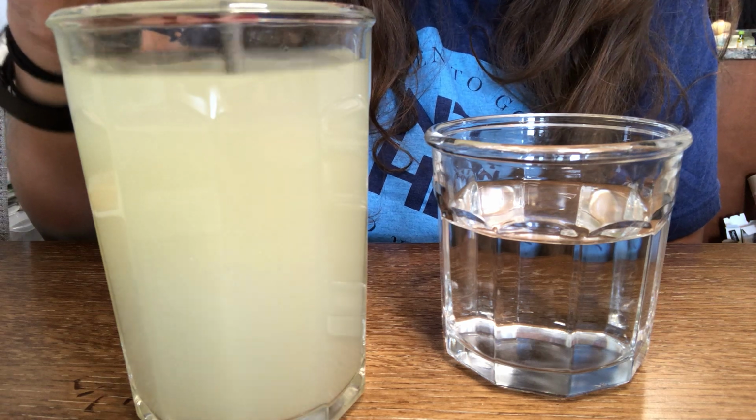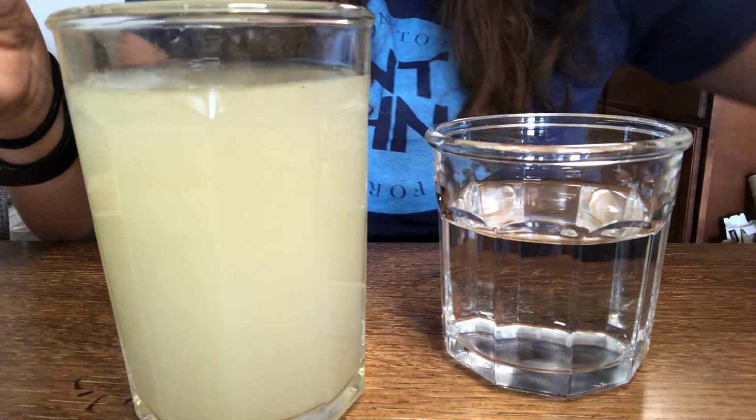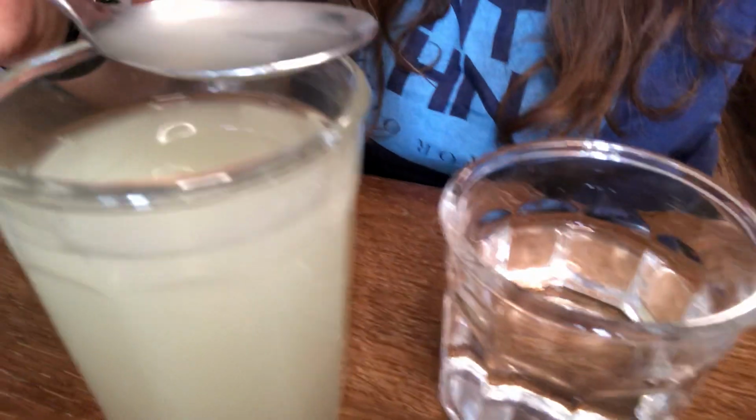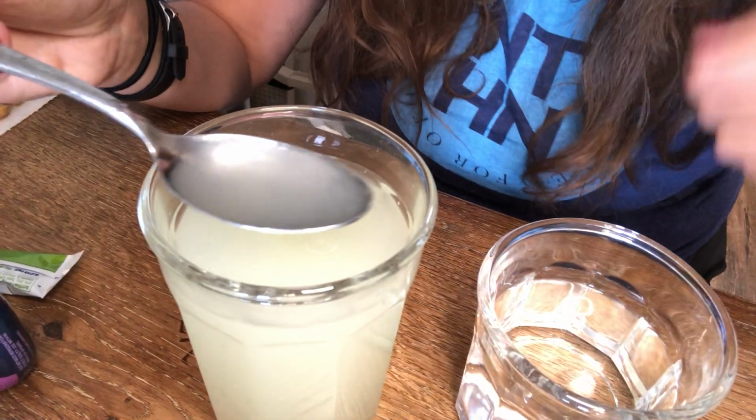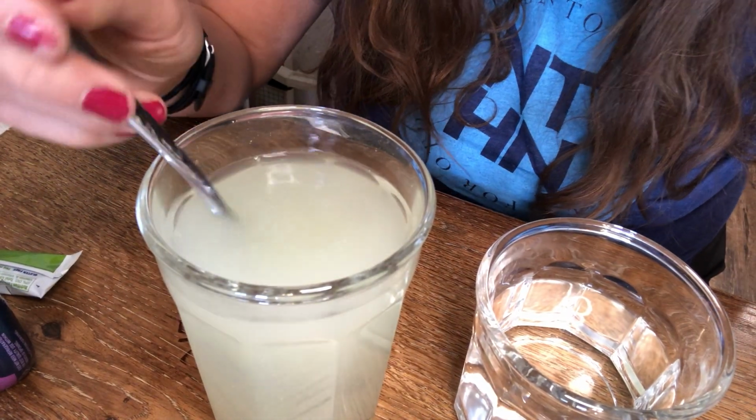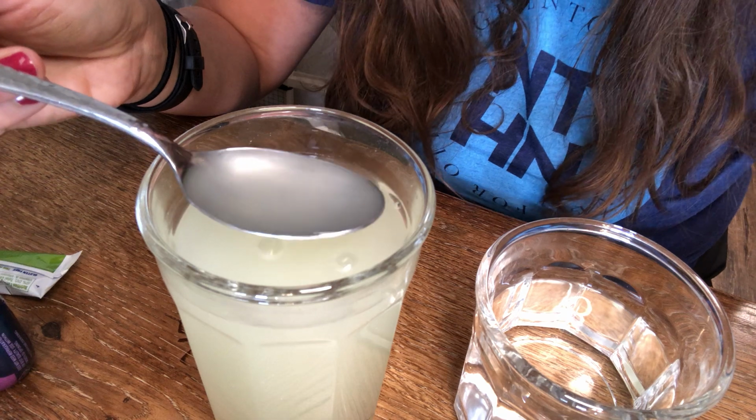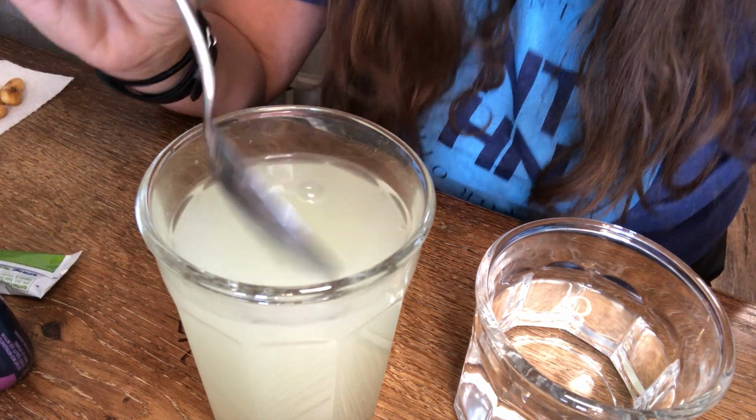So I stir, stir, stir, stir, stir, and now it is completely dissolved, and I'll show you the top of this spoon. Can you see that? There's no particles left in there. It's just the new solution, okay? Nice glass of lemonade for me.